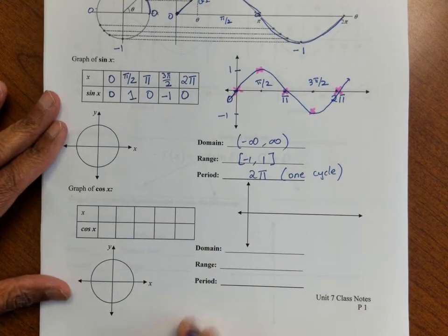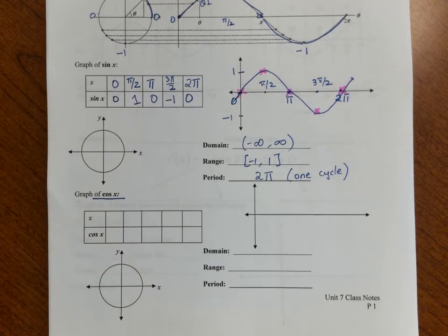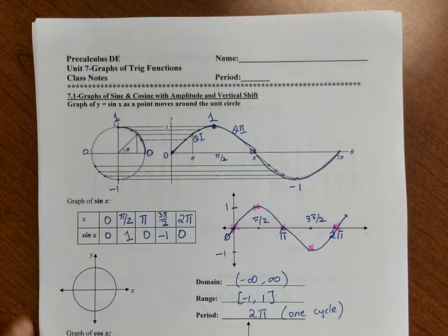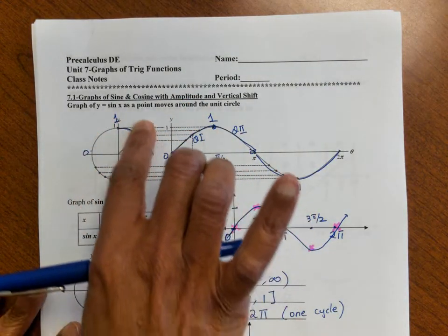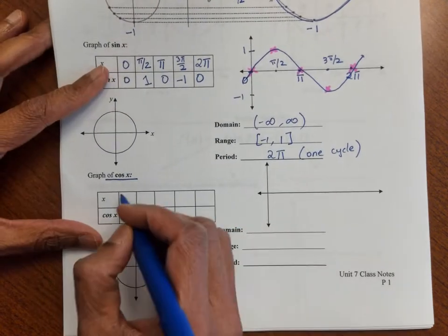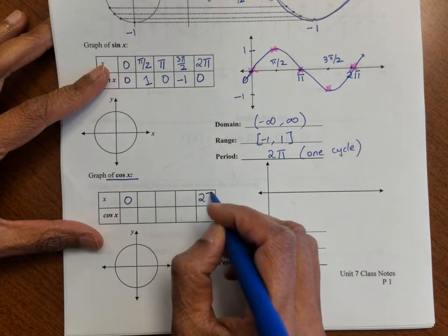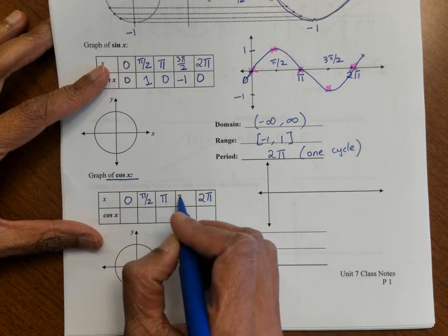Next I'm going to be doing parent cosine graph. Parent cosine graph also has the same period. Why are they all having the same period? Because one unit circle is from 0 to 2 pi, and the value changes accordingly. So it's the same 0 to 2 pi, with the halfway point, quarter way point, and 3/4 of the point.